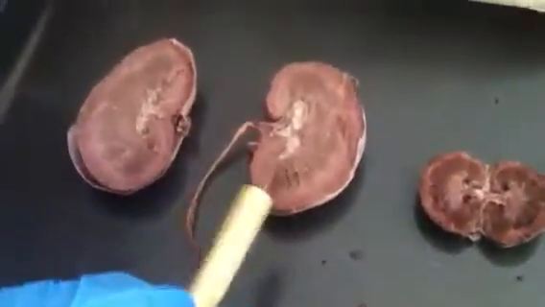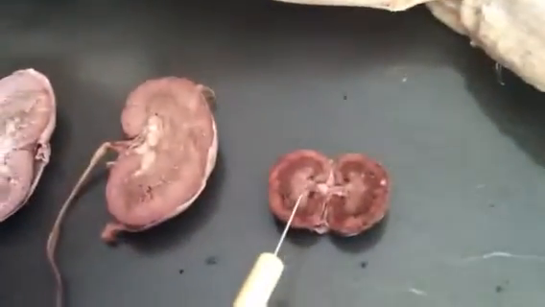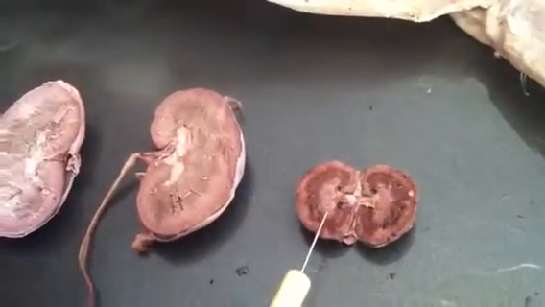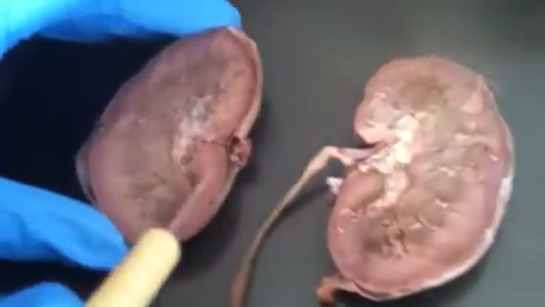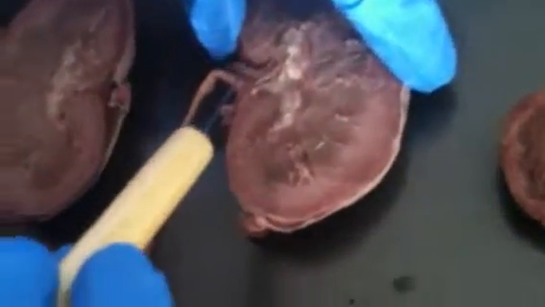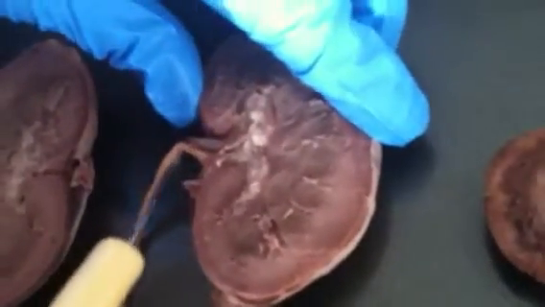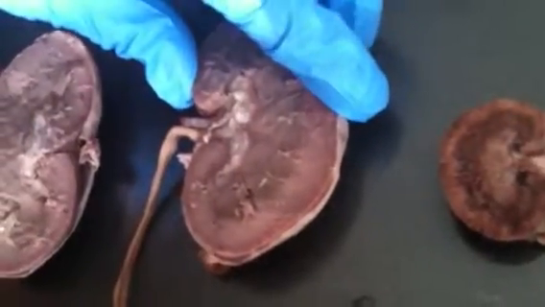Okay. This is the kidney of a sheep, and over here is one of the kidneys I removed from the cat. Obviously, the sheep kidney is much bigger. Right here you can see the renal artery, very small. And down here, this is the ureter, which connects to the bladder.